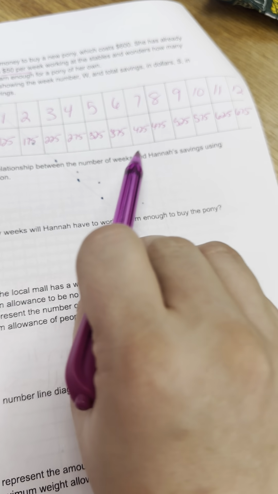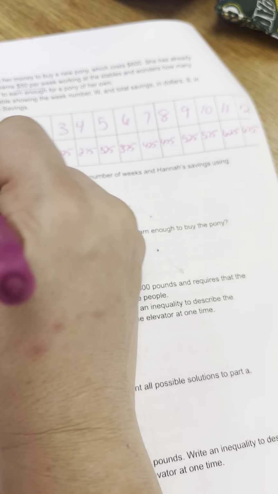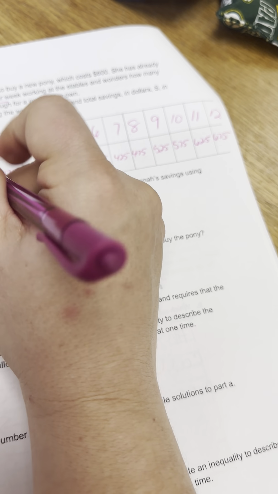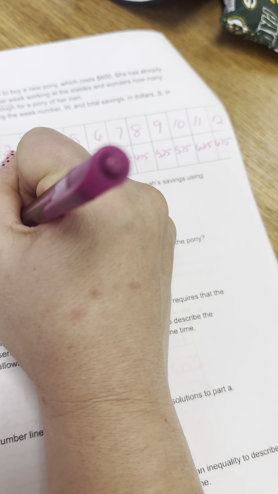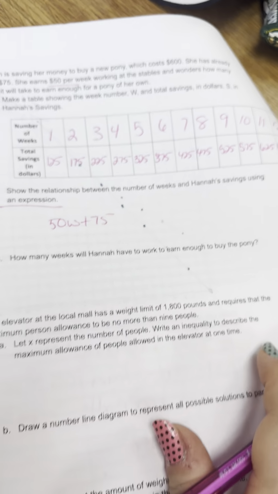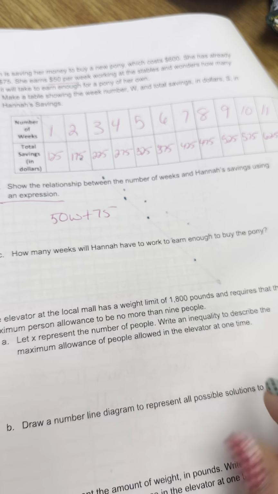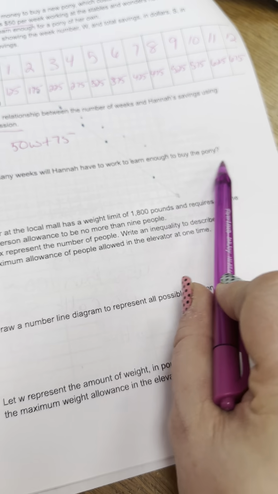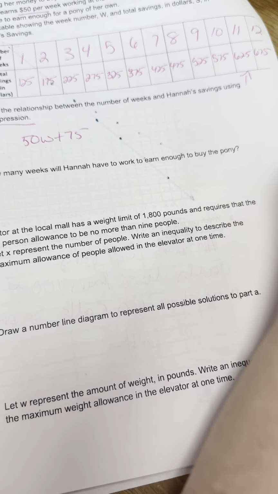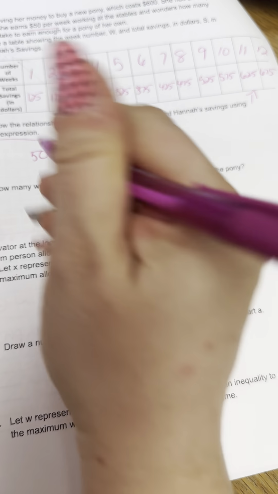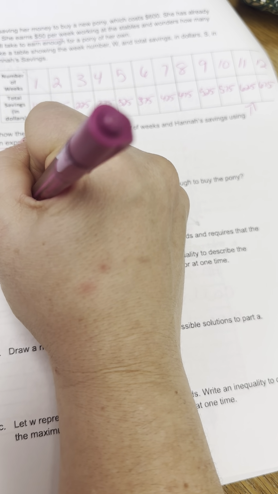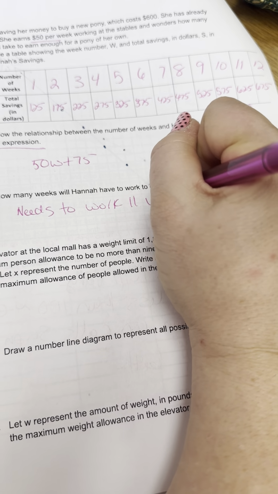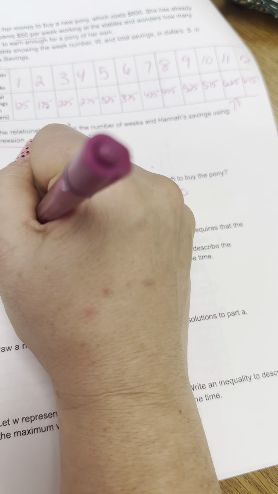Show the relationship between the number of weeks and Hannah's savings using an expression. So to find out the total, we're going to have 50W plus 75. So she's getting 50 per week plus that 75 that she already started with. How many weeks will Hannah have to work to buy her own pony? So at week 11, she has more than enough. So she needs to work 11 weeks to save for her pony.